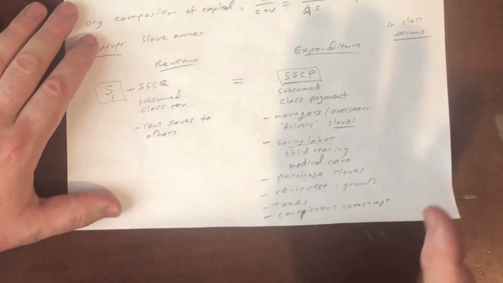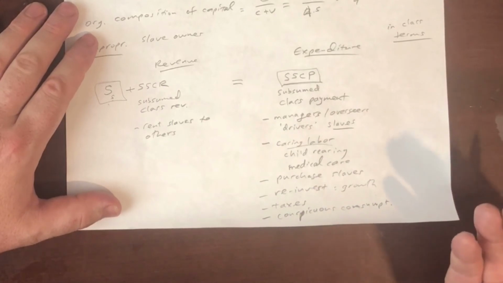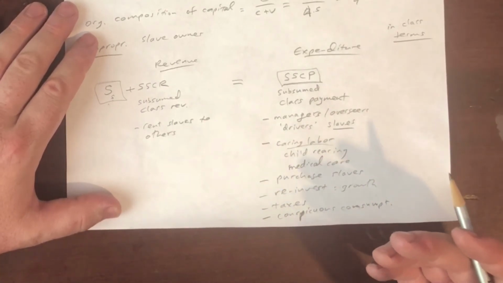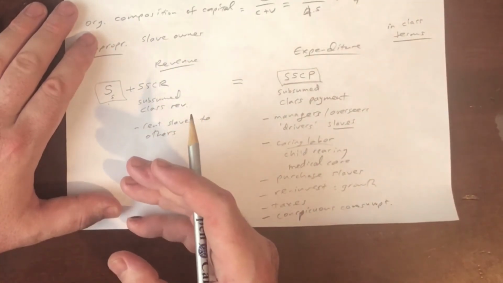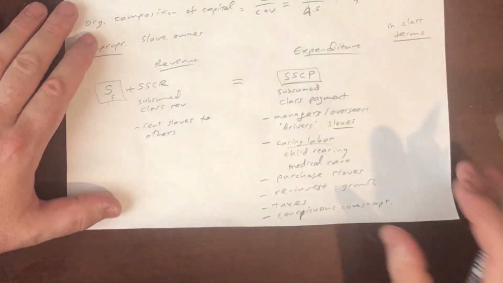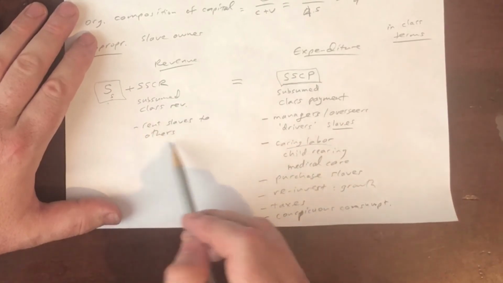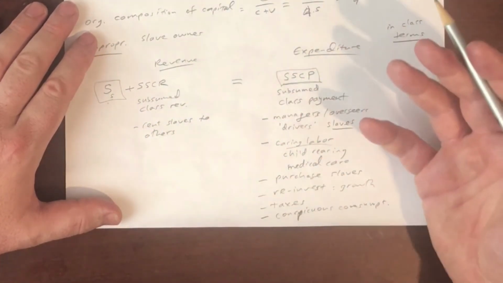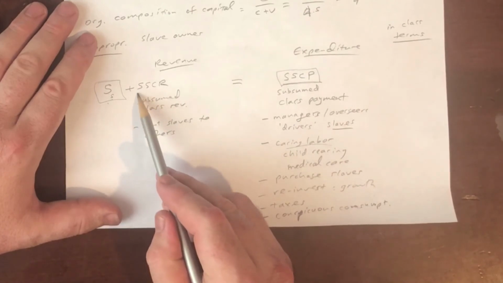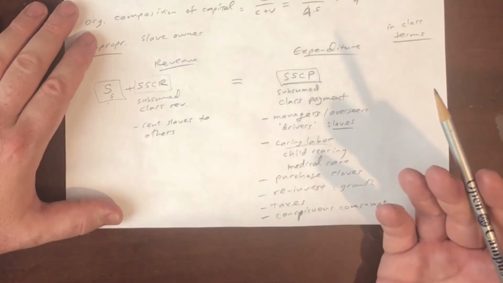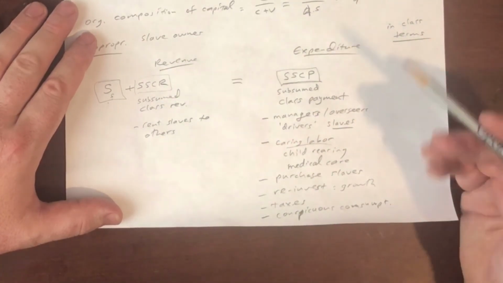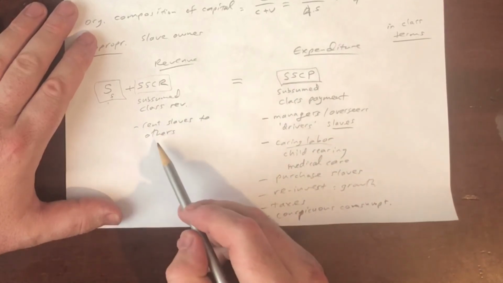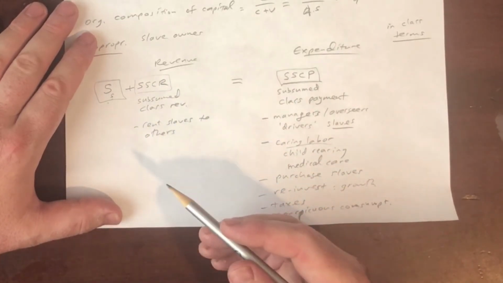Now, who are you renting them from? You're renting them from their owner. And what are you purchasing if you rent a slave? Well, you're buying their labor power. You don't own it, but you have bought it for, let's say, that day. Usually it's by the day. So a slave owner who is allowing their slave to be rented by others is getting a subsumed class revenue. They're not getting surplus from that, because the slave is not producing anything for them. The slave is producing for somebody else. But they are getting a revenue, they're getting money, and that's a subsumed class revenue.